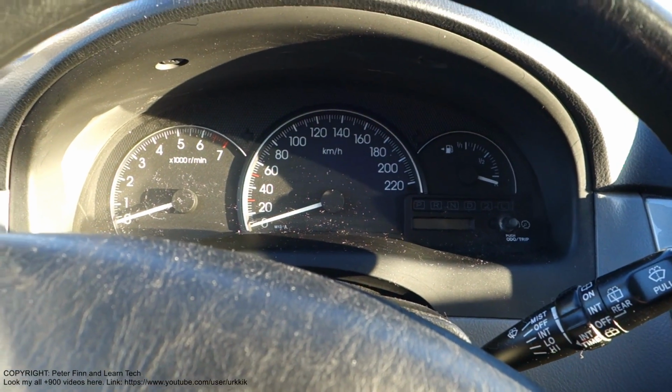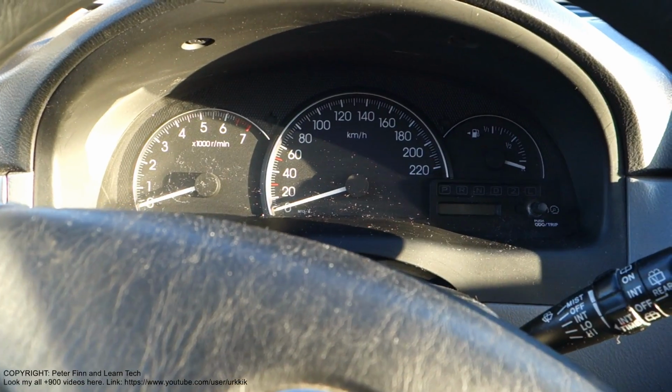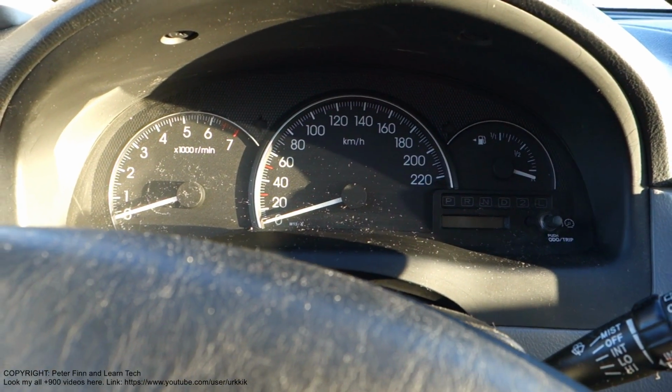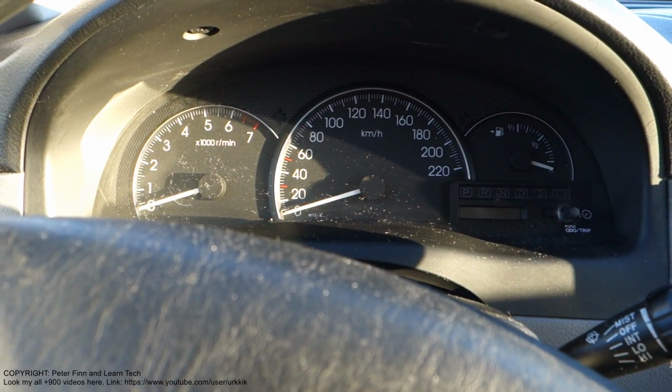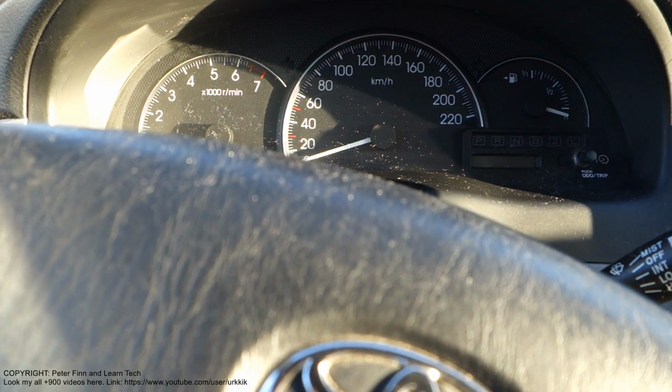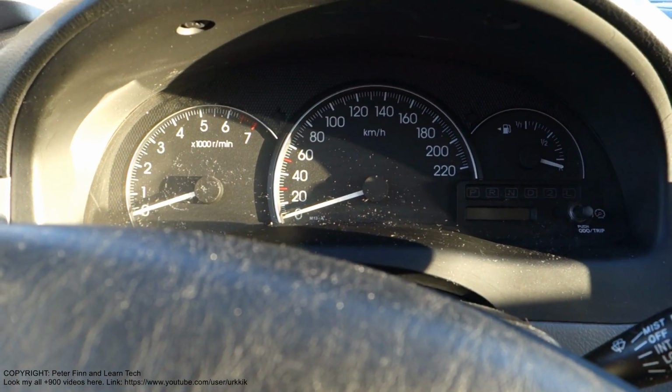There are three tests I would like to show you, so we can learn that there is something wrong in my car's automatic transmission.